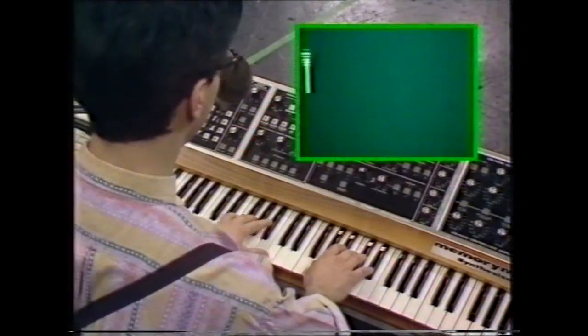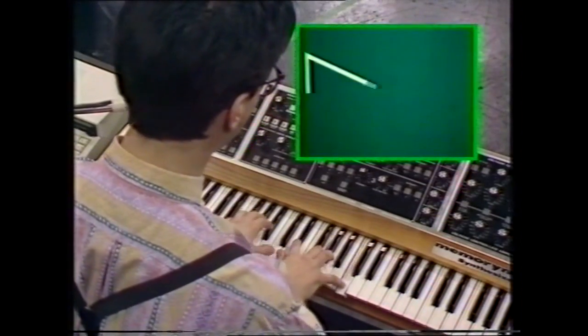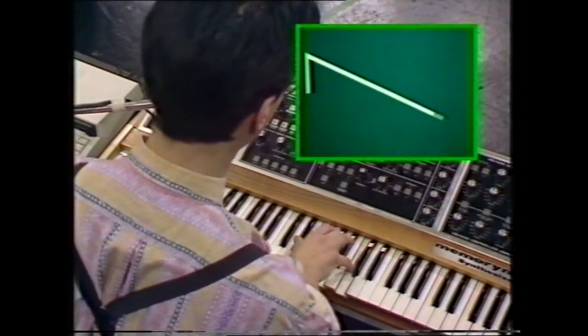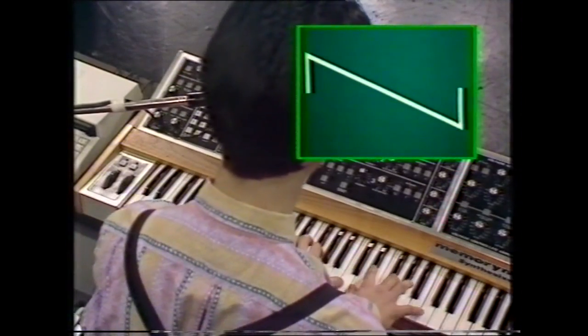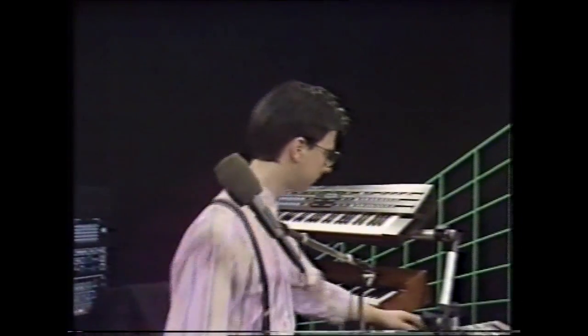The sawtooth waveform is usually used for brass-type sounds. And the square waveform gives a thinner sound, which is useful for string sounds.